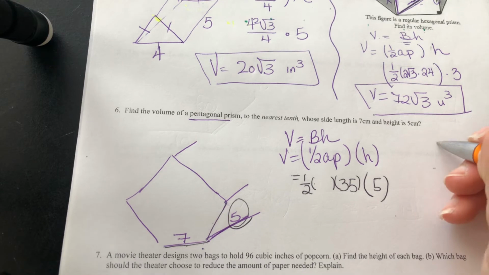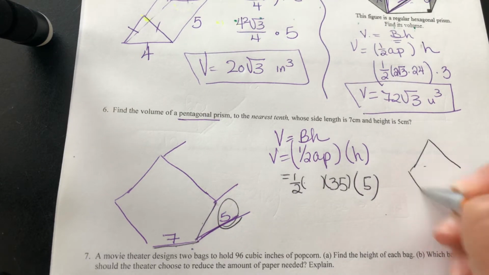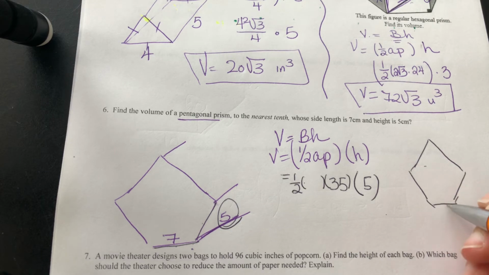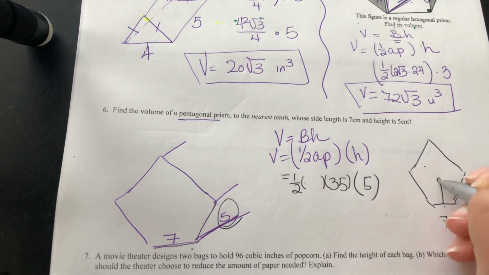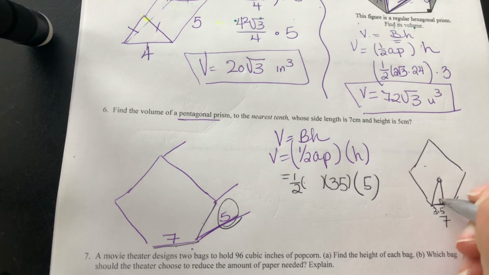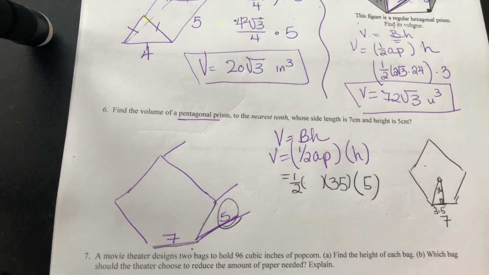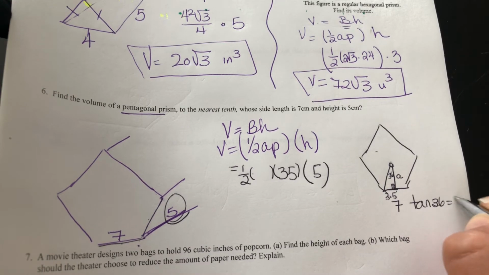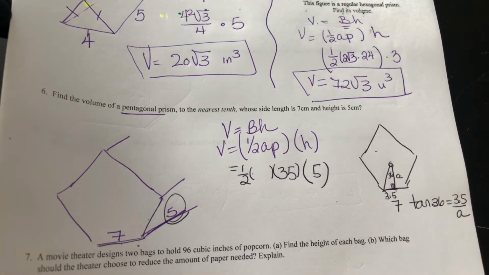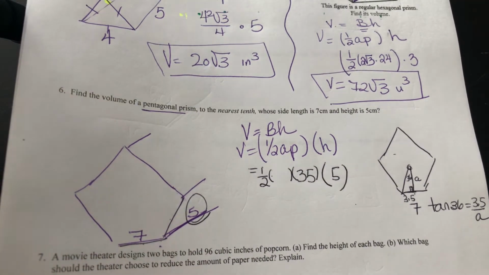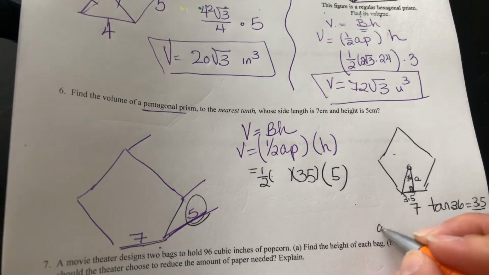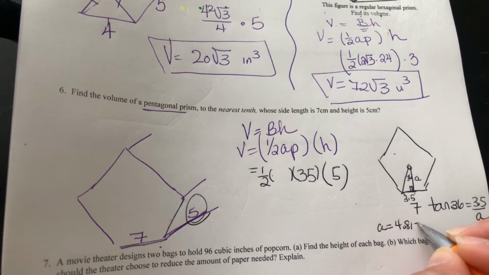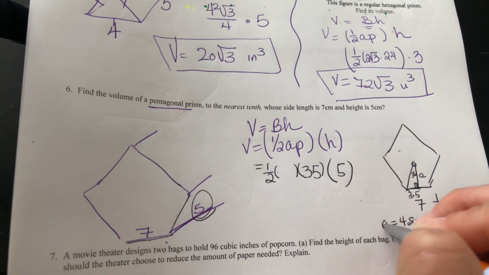So we just have to take a moment and find our apothem. All right, could have just used the picture, but I'm gonna redraw it. Okay, so we know if the whole thing is 7, you have 3.5, we have this. You should hopefully remember that's 36. I'm just gonna put an A here for your apothem. So what we're trying to do is tan 36 equals opposite over adjacent, which is your apothem. Let's see what we get. 3.5 divided by tan 36. You get your apothem to be 4.8173 with lots more things going on.